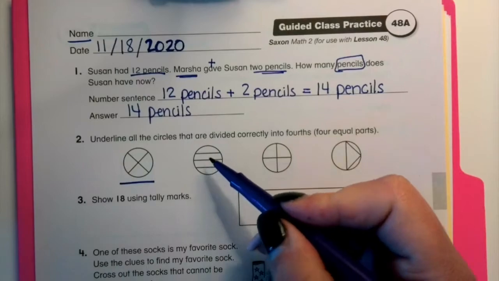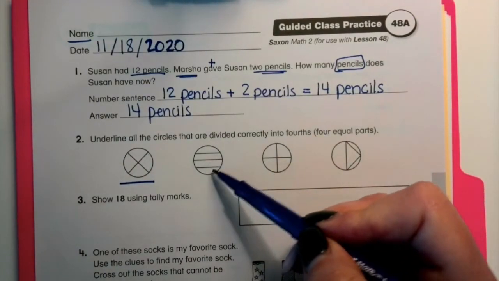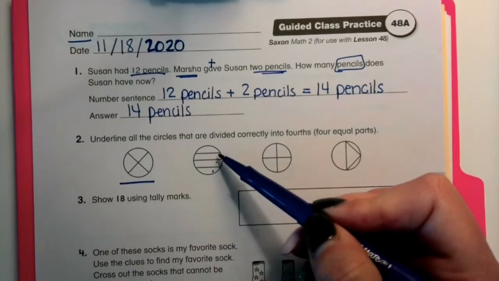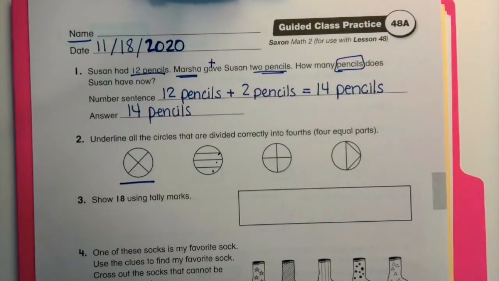What about this one? It's 4 parts. Are they equal, though? No, they're not. This piece isn't the same size as this piece. This piece isn't the same size as this piece. Nothing's the same. So that is not divided correctly.